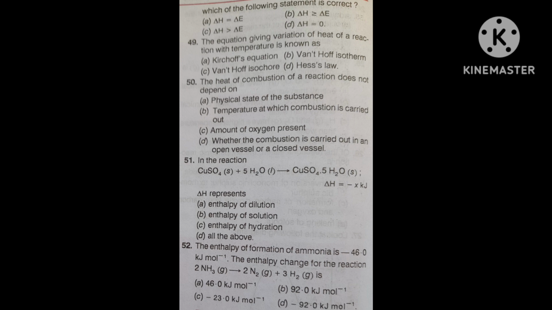Now 2NH3 is giving N2 plus 3H2. There NH3 was forming; now from NH3 you are getting N2 plus 3H2, and the sign will be opposite. So it will be plus 92.0.